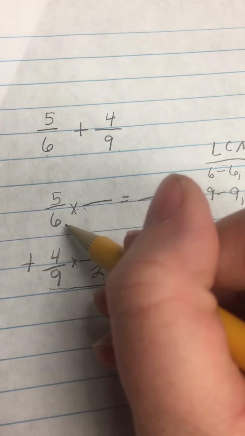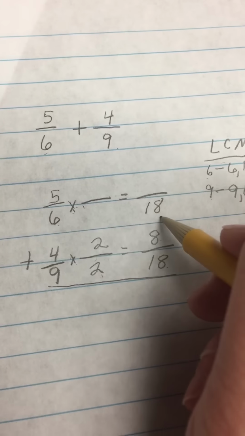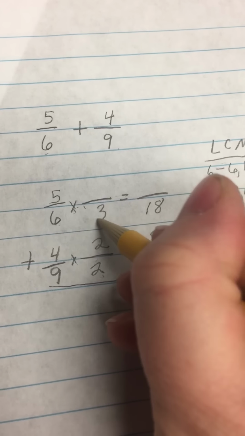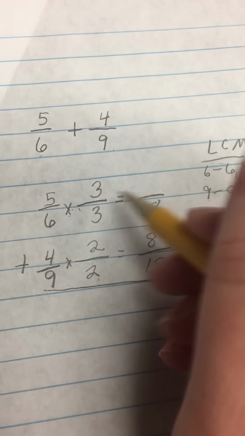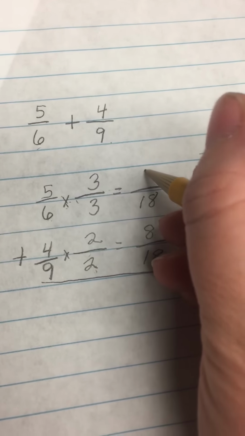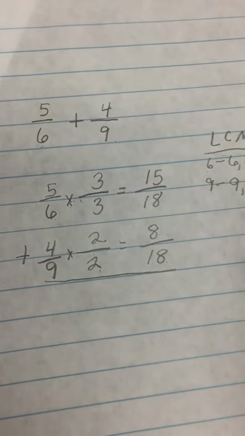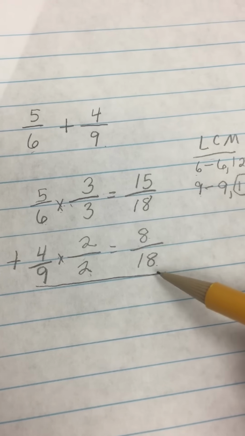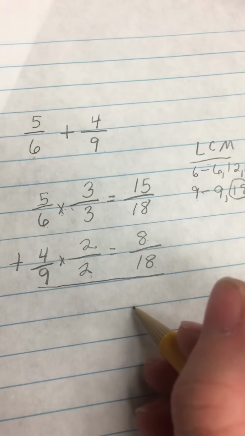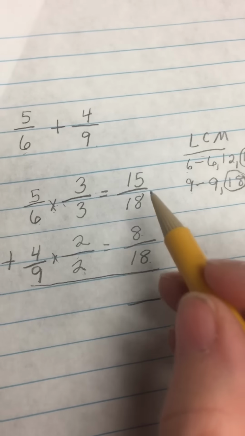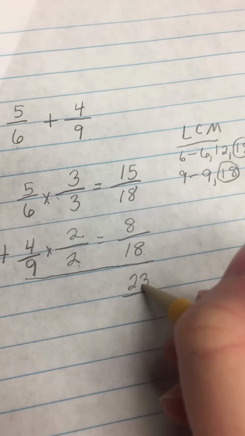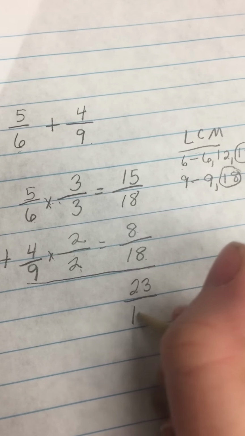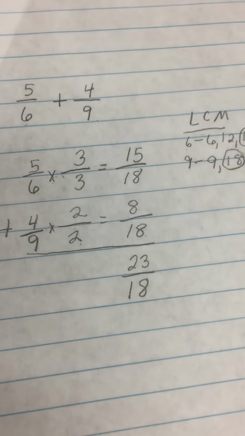Up here, 6 times what equals 18, and that is a 3. So a 3 goes here, and I multiply across. 5 times 3 is 15. So now I have equivalent fractions with the same denominator. I'm going to add my numerators. 15 plus 8 is 23. And my denominator stays the same, and that is 18.